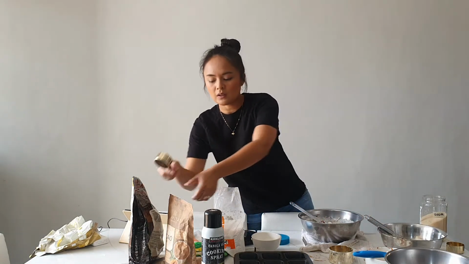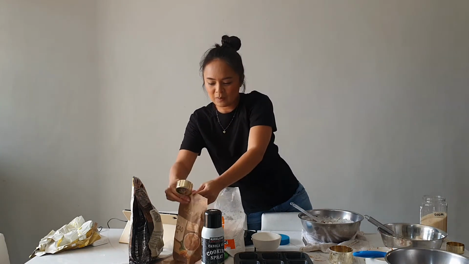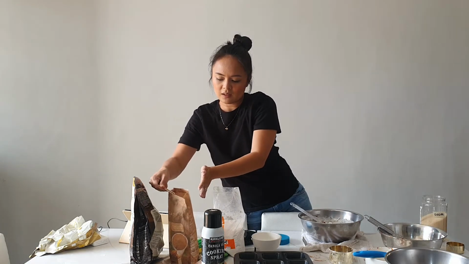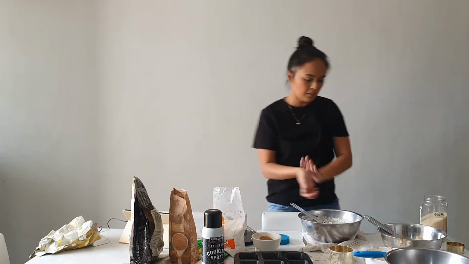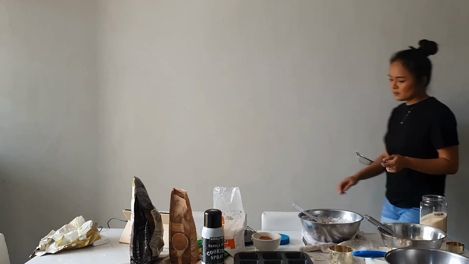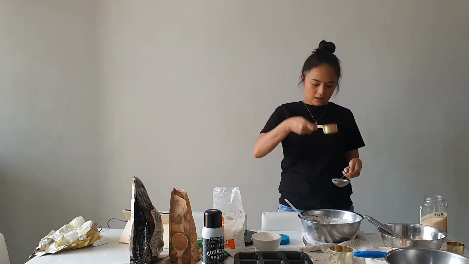I'm using organic cocoa powder. And she wants us to sift it, but come with me. So let me go grab that. So I have this and the cocoa powder.